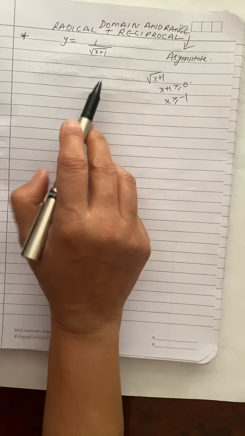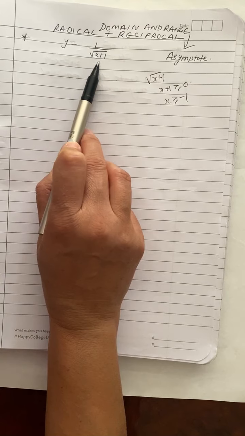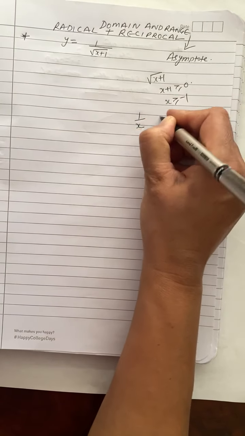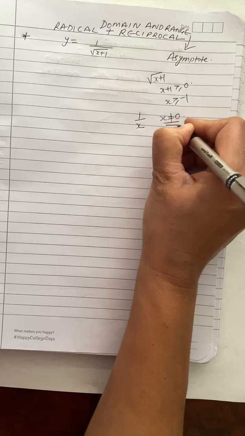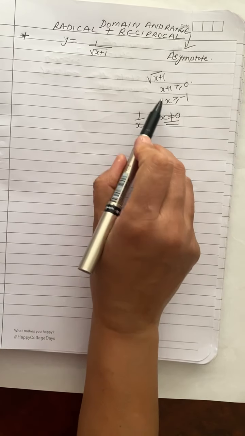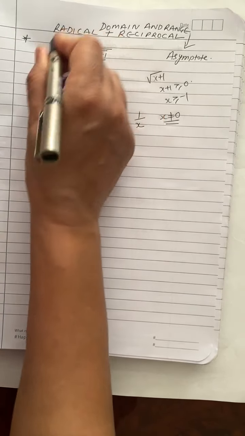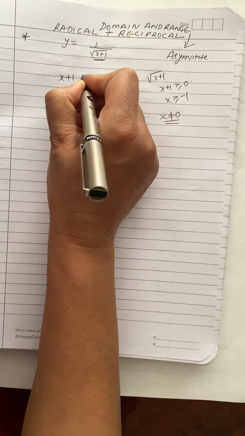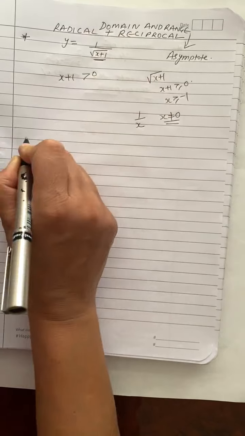But here, since this factor is in the denominator, and for a reciprocal function, if I have 1 over x, you know that x cannot be equal to 0, which means in this case, to find the domain of this function, x plus 1 has to be greater than 0 only.